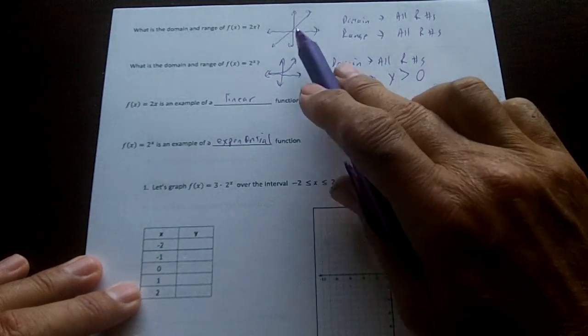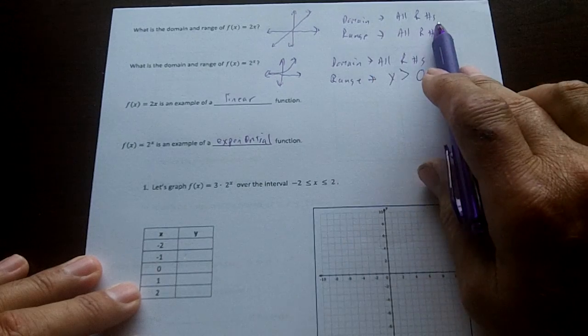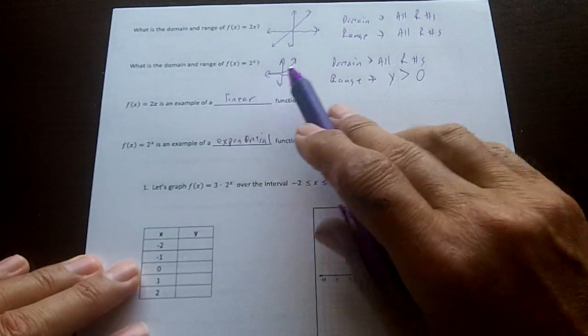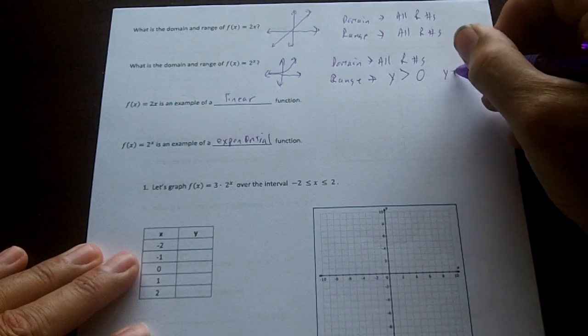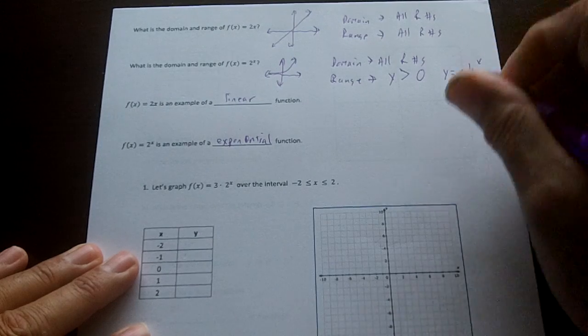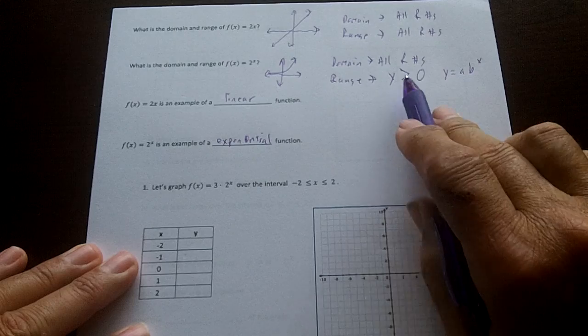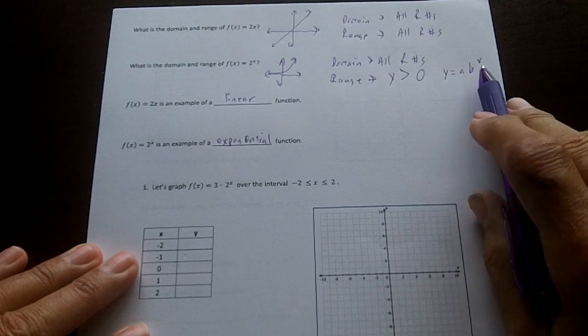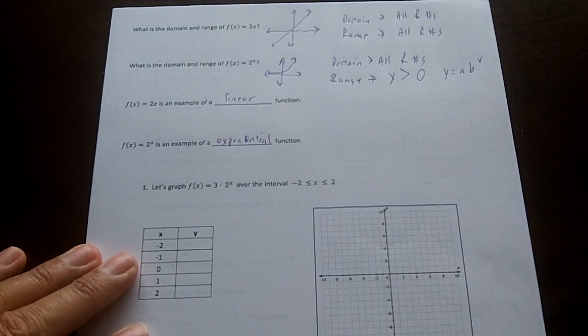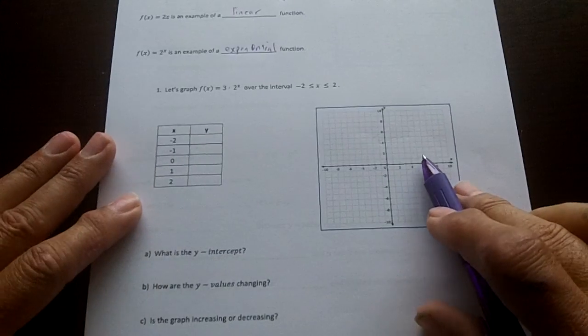Okay, so a linear function would have a domain and range of all real numbers. An exponential function in the form y equals ab to the x, your domain will be all real numbers and your range is going to be all the y's greater than 0 because the x-axis will turn into an asymptote. Now then, let's go to the next one.